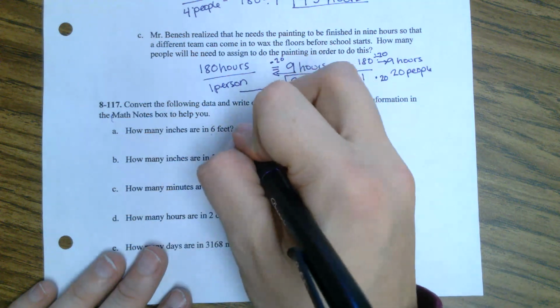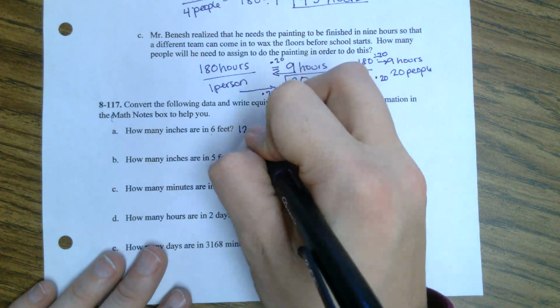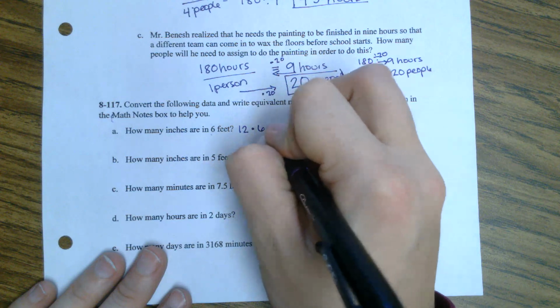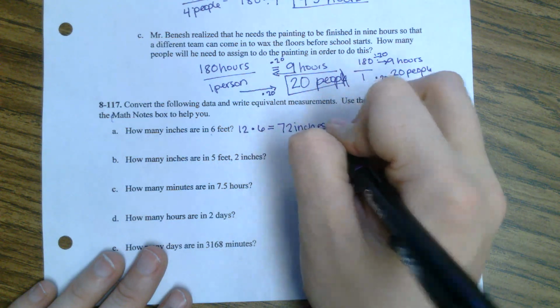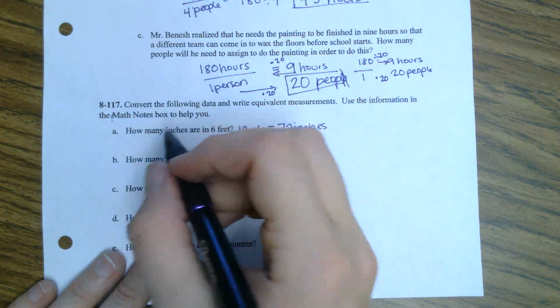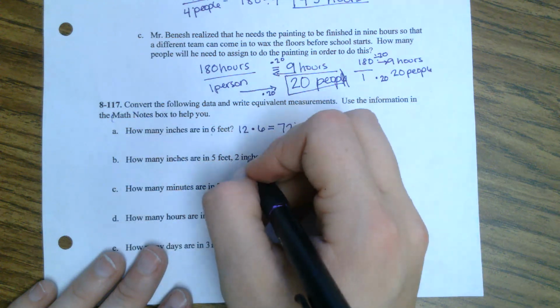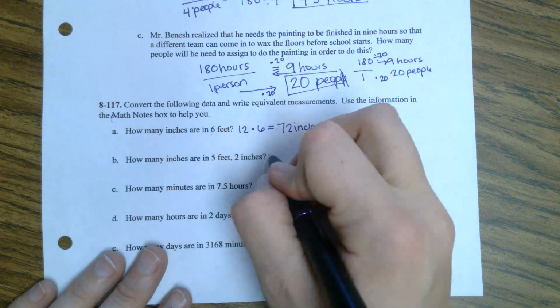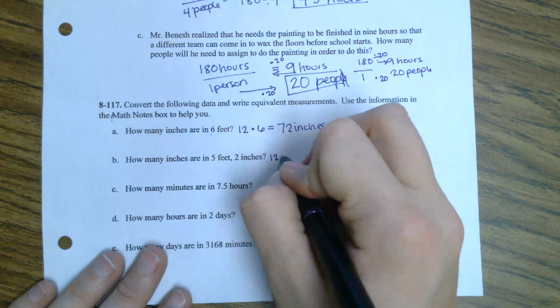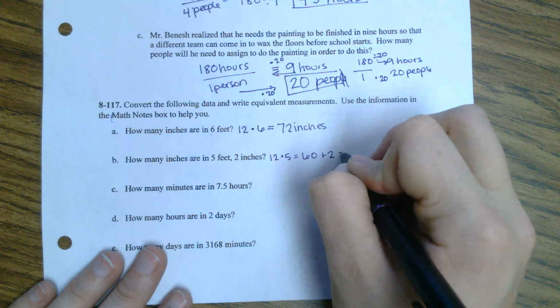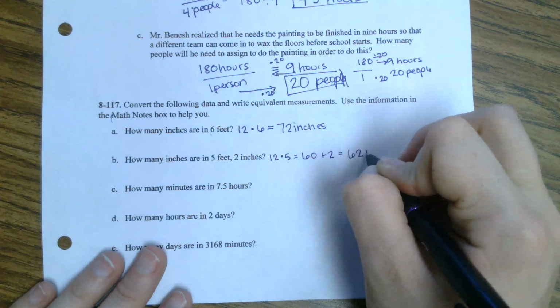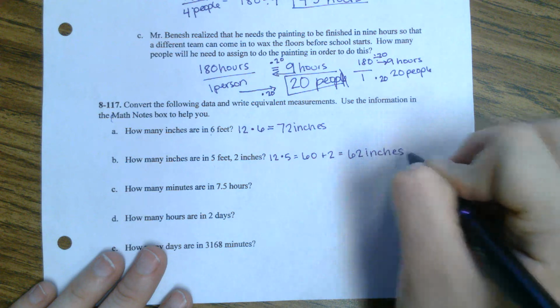How many inches are in 6 feet? Well, if there are 12 inches in 1 foot, I'm going to do 12 times 6, which is 72 inches. How many inches are in 5 feet 2 inches? I can convert it. Well, 12 times 5 is 60, and I have to add in my other 2 inches, so I have 62 inches.